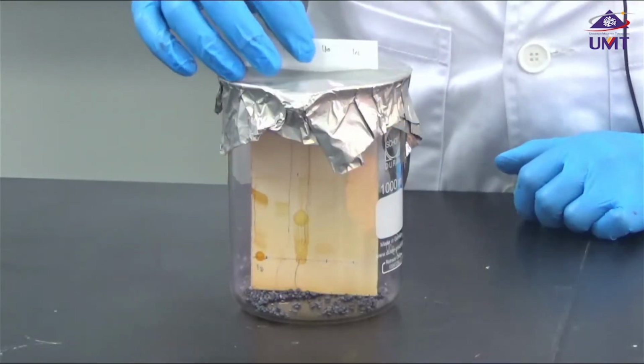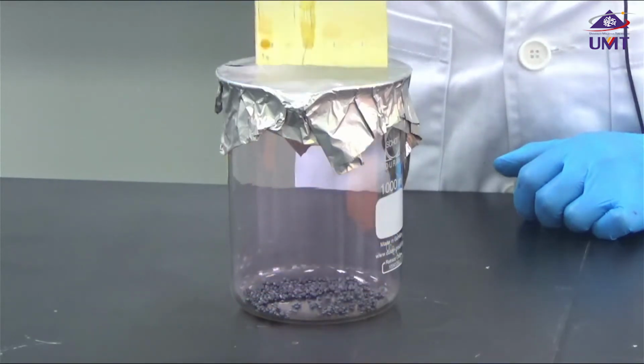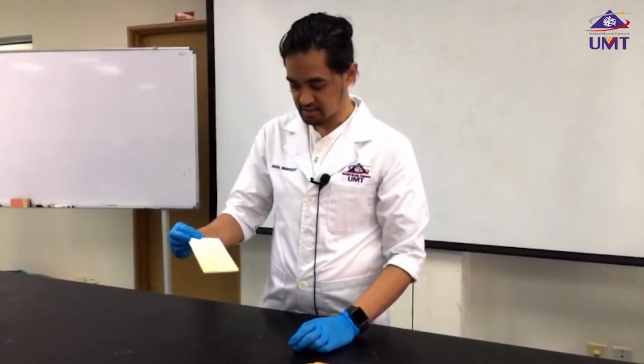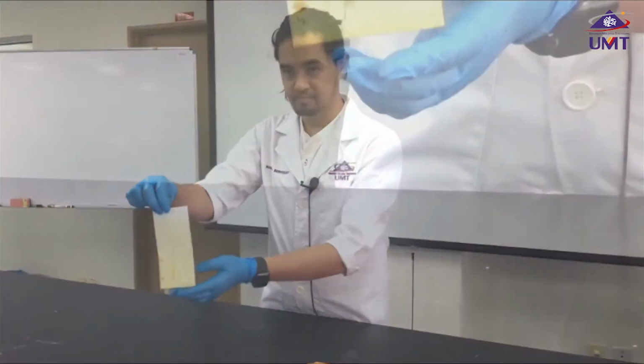After a minute, we take it out, and now we can start the measuring. This is how it looks.